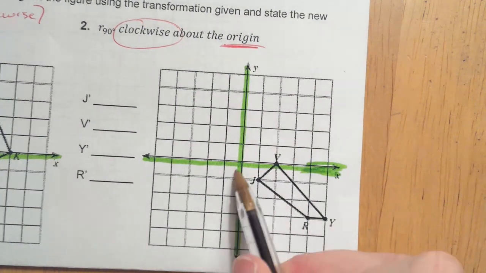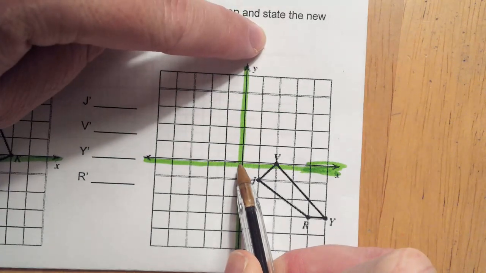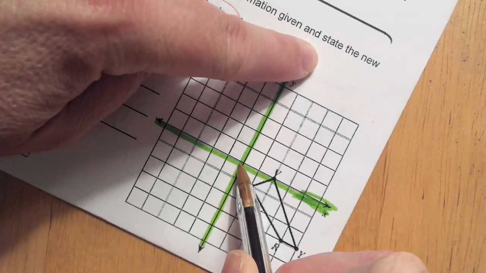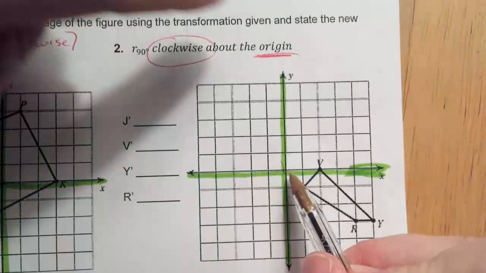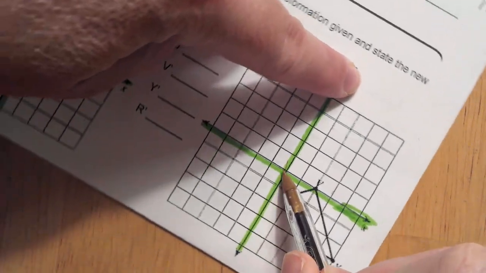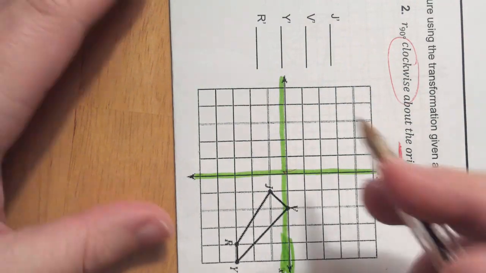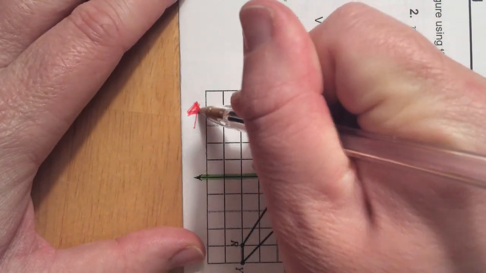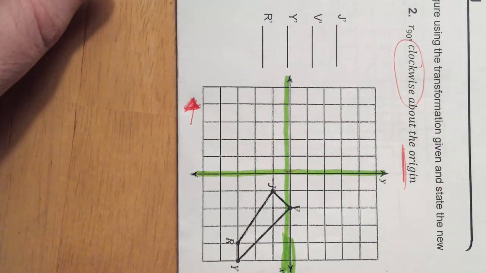All right, I'm going to put my pen in the center and my finger at the top. Now, because I said clockwise, that means I'm going with the clock. So if I'm at 12, the next number would be 1, then 2, then 3, and so on and so forth. Okay, so I'm going to go 90 degrees. So my finger goes to 3 o'clock. And there's my new picture. So this is my new up from now on. Right here, this is my up. So I'm going to take these coordinates.